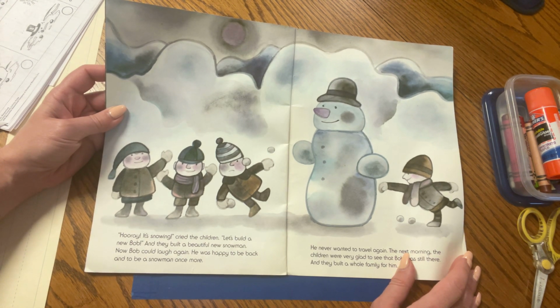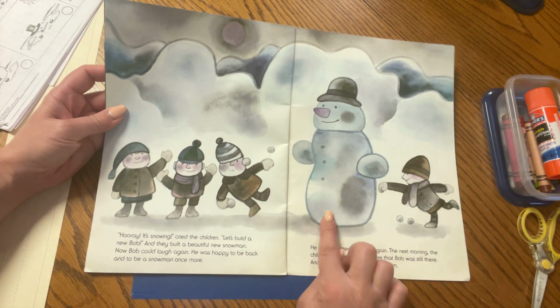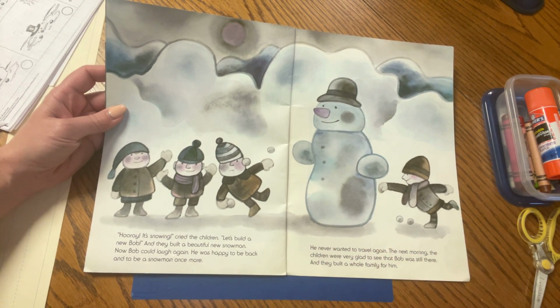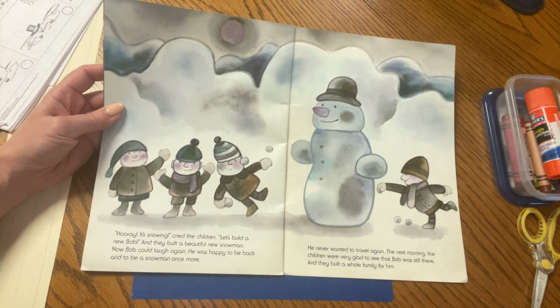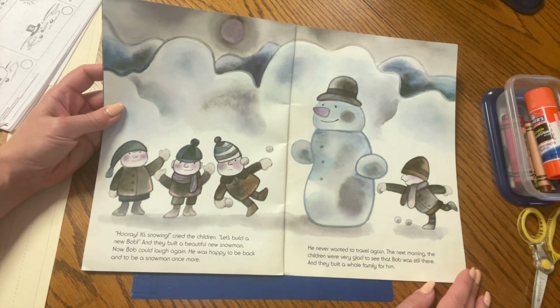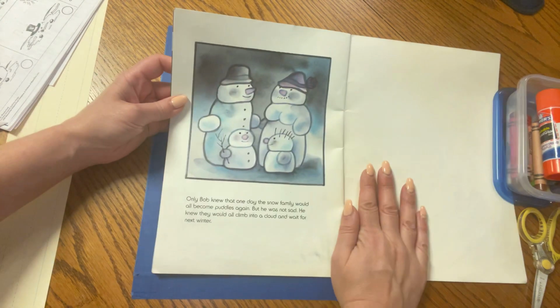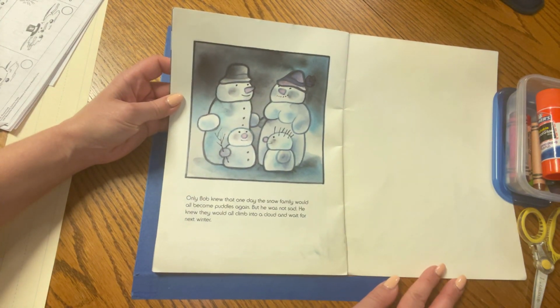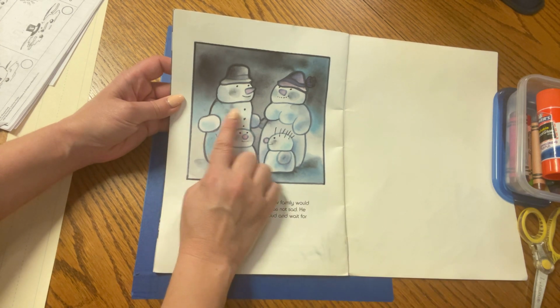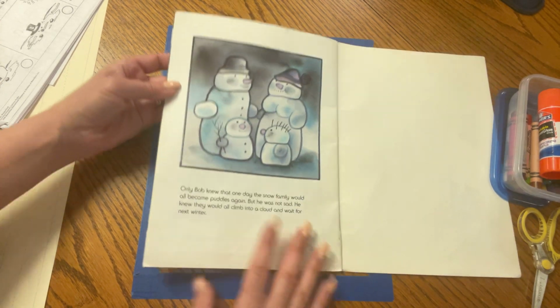And they built a beautiful new snowman. Now Bob could laugh again. He was happy to be back and to be a snowman once more. He never wanted to travel again. The next morning, the children were very glad to see that Bob was still there, and they built a whole family for him. Only Bob knew that one day the snow family would all become puddles again, but he was not sad. He knew they would all climb into a cloud and wait for next winter. Oh, isn't that cute? Look, the daddy, the mommy, and the babies. Oh, I love that story.